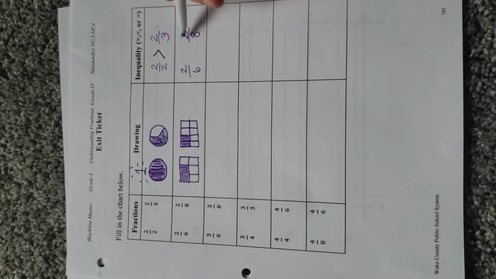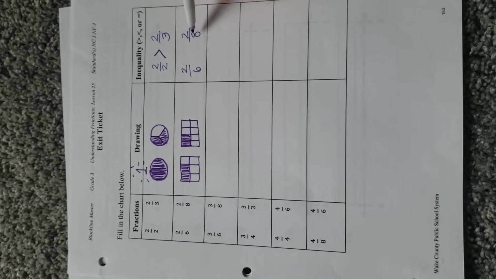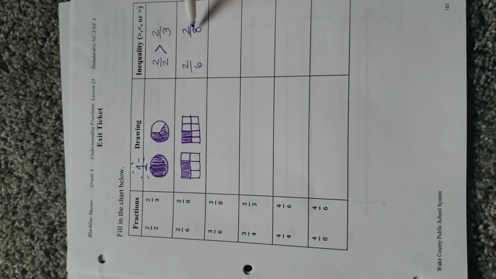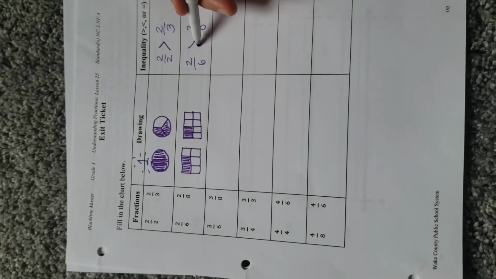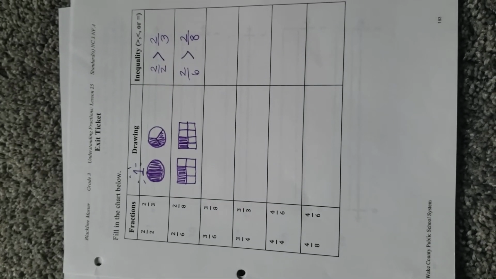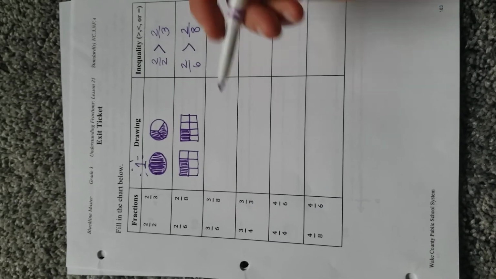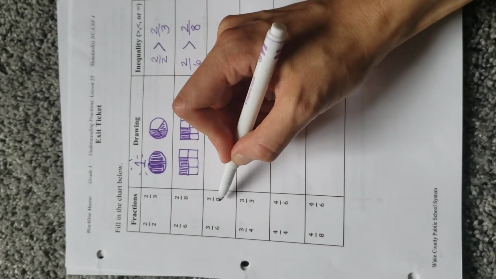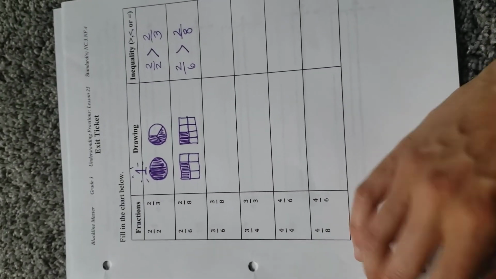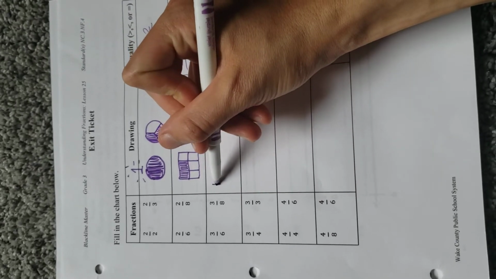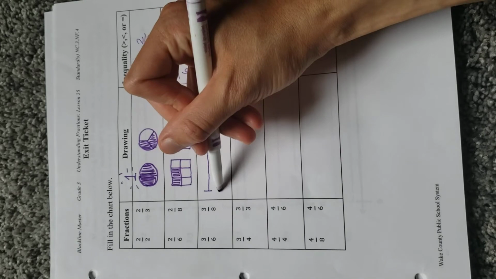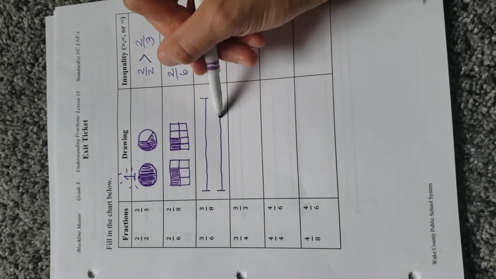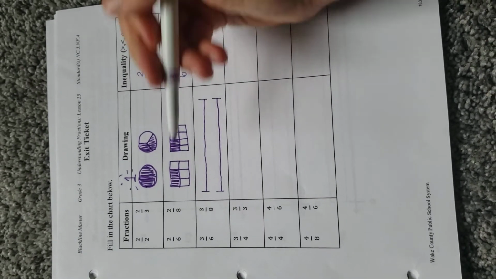Now we know when the numerators are the same, we can look at the denominators. Bigger denominator means smaller piece sizes. So 2/6 is greater. Next, we're comparing 3/6 and 3/8. I'm going to use a number line this time as my drawing to compare them. I'll start by drawing 2 number lines that are exactly the same length. You can do the same thing with me.